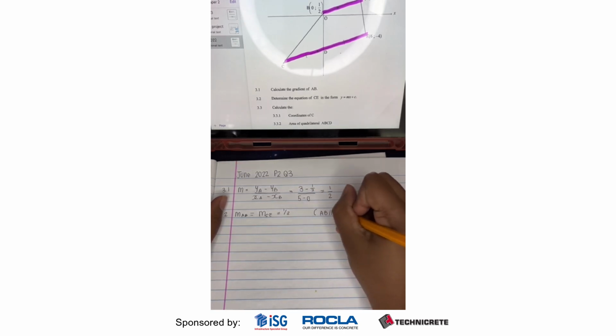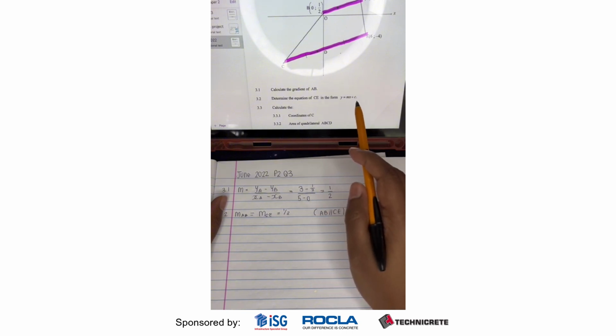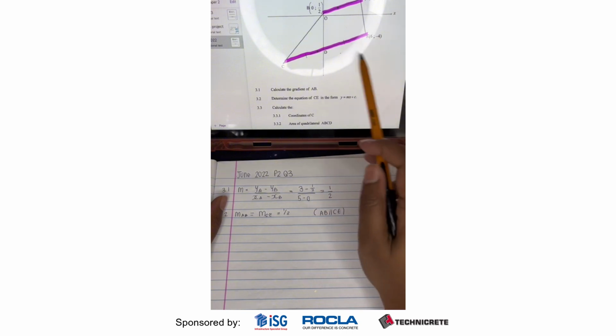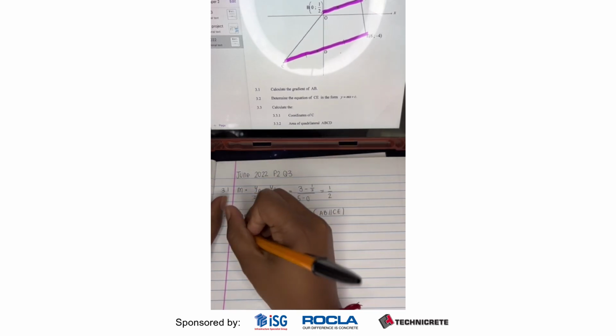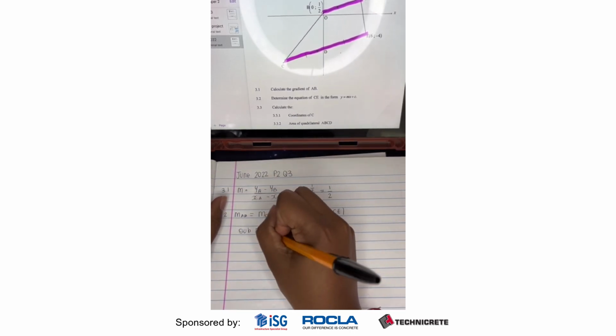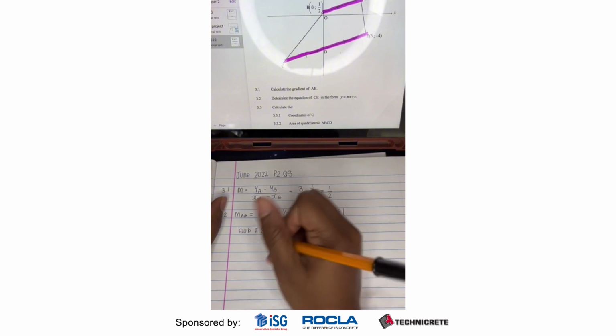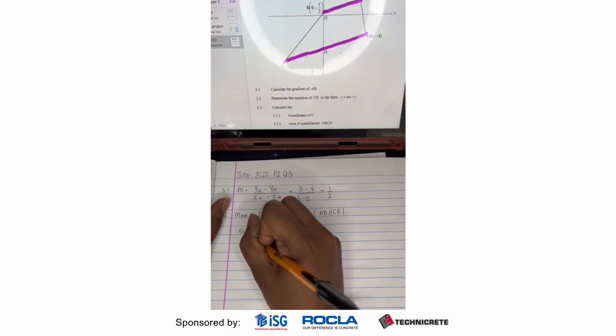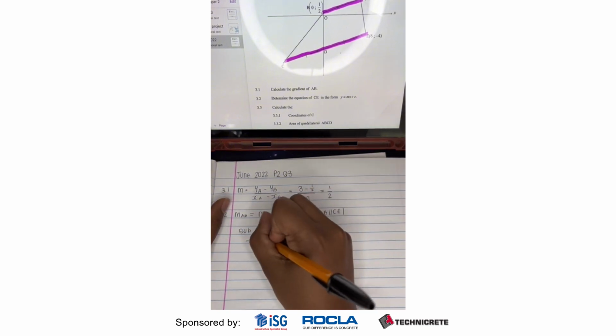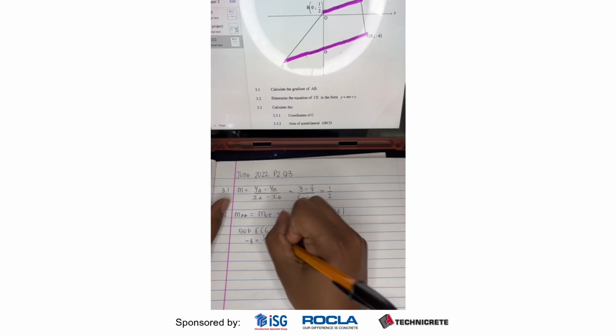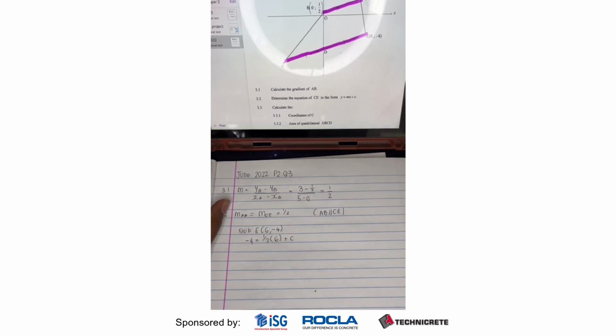and that's because AB is parallel to CE. So we have the gradient, now we just need the value of c, which we can find by substituting using E. So we're going to substitute the values of E, which is (6; -4). So we've got -4 is equal to my gradient, a half, times x, which is 6, plus c.